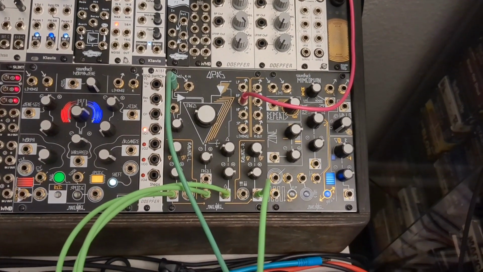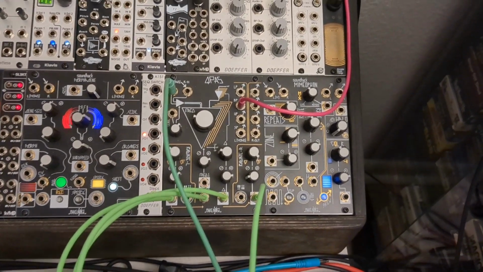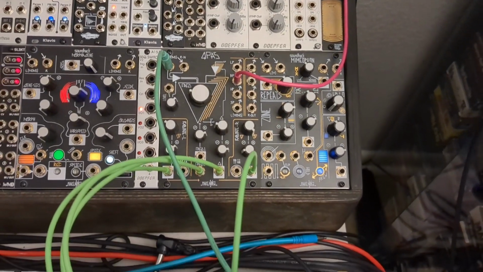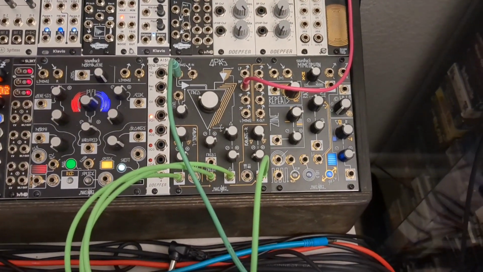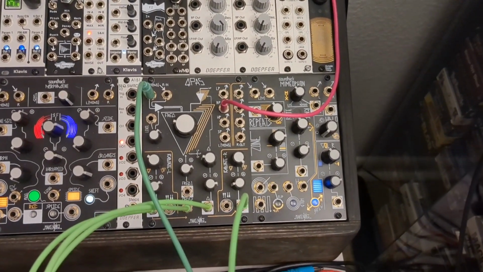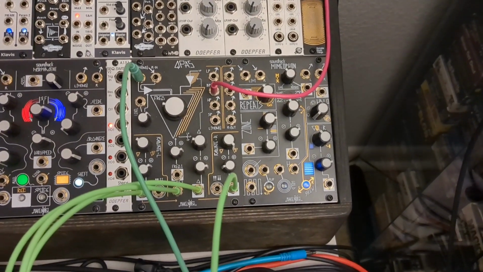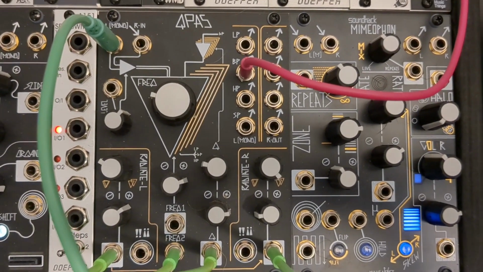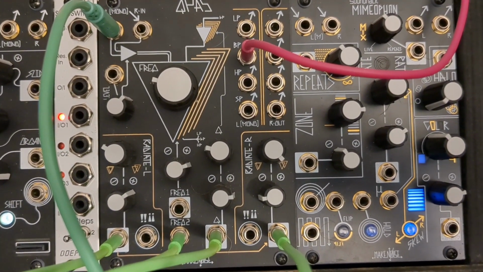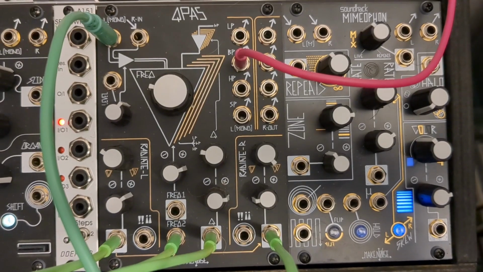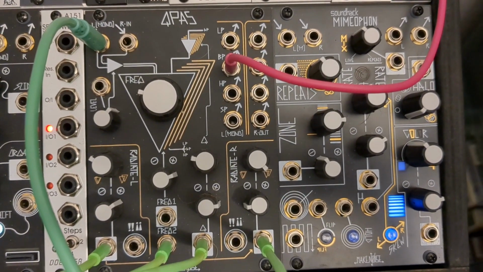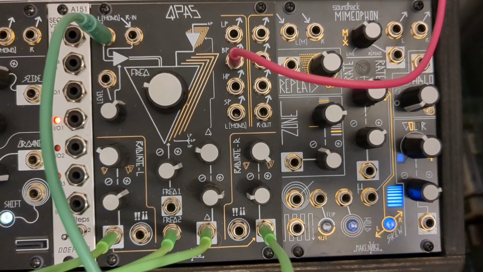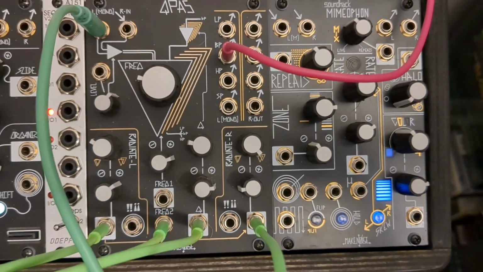Okay, but let's look at this patch in particular. This is after much agonizing and building and taking apart, probably 8-10 patches maybe. I settled on what's nearly the simplest possible iteration of this patch. Let's go over these inputs and outputs real quick. What's going into the input there is actually just the envelope output of the O control. I'll show you the O control connections in a second.